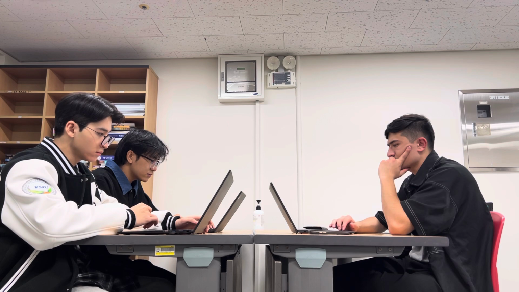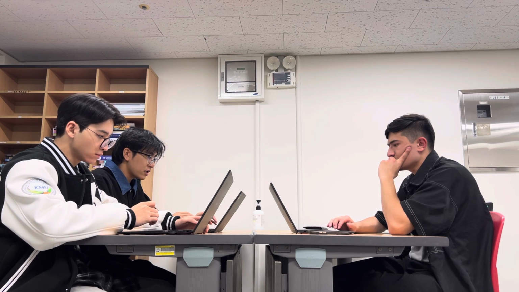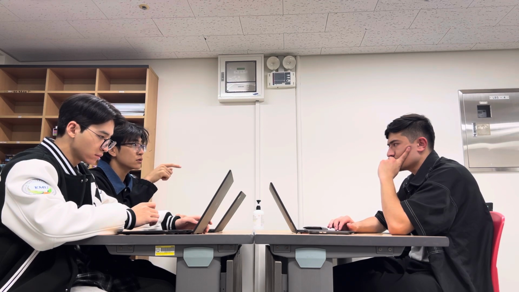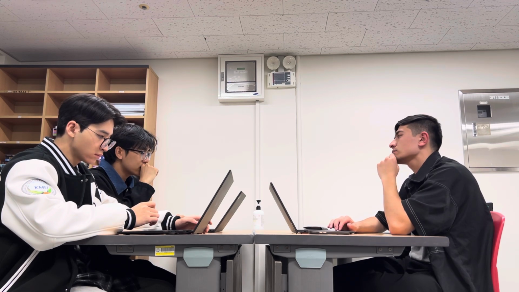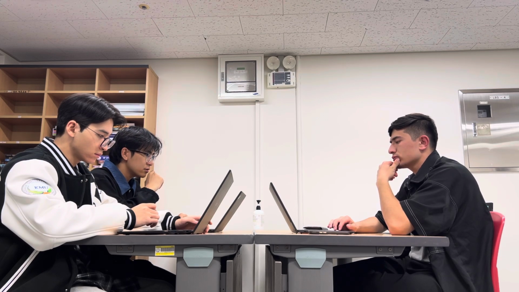Also, the name of the constructor must be the same as the name of the class. That's important. If your class name is Car, your constructor name must be Car.